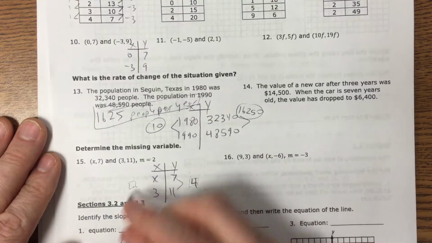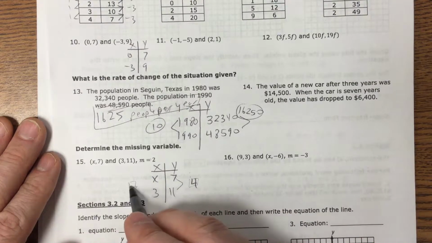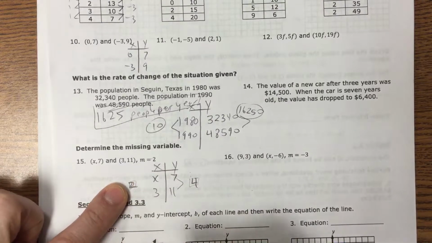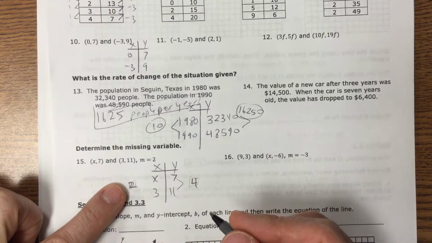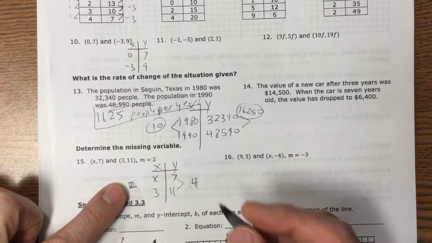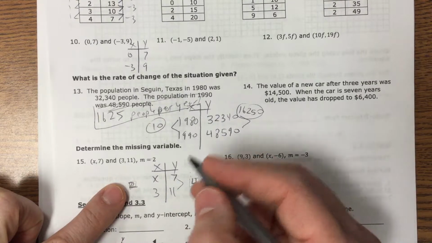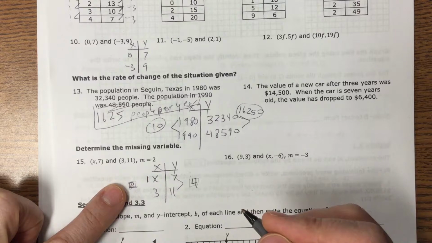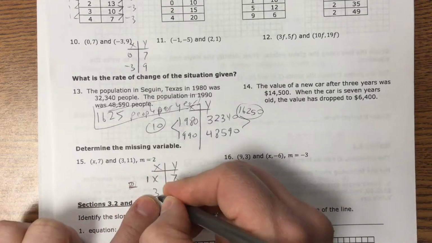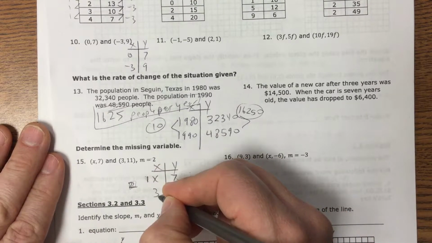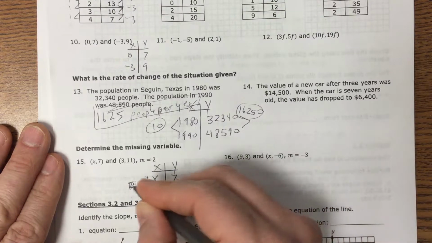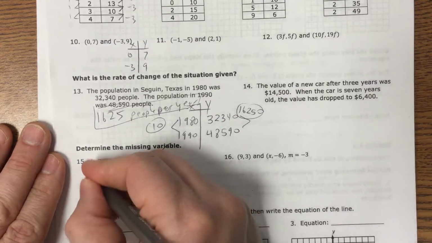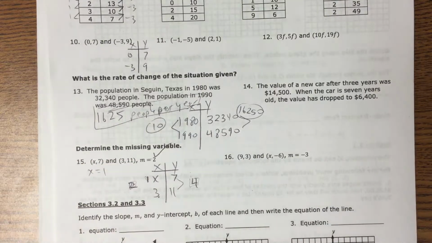4 divided by what is 2? 4 divided by 2 is 2. This number, this change in x, has to be 2. All right? Positive 2. So this has to be 1. Because from 1 to 3, you have a change of 2. That change divided by that will give us the slope of 2. So x is 1. That's how you do those.